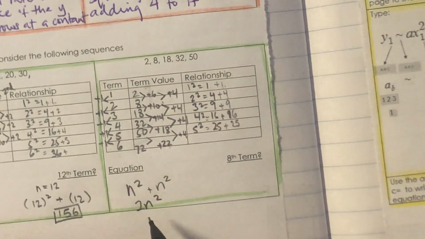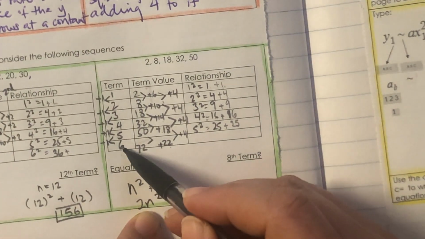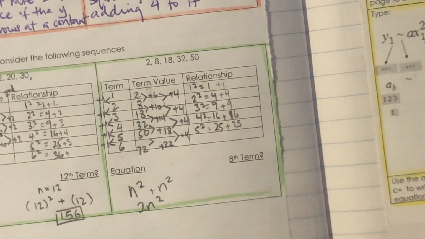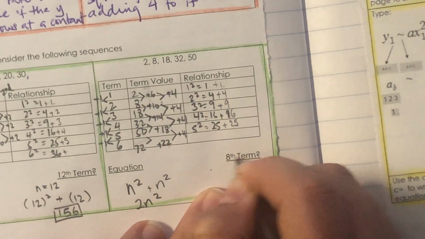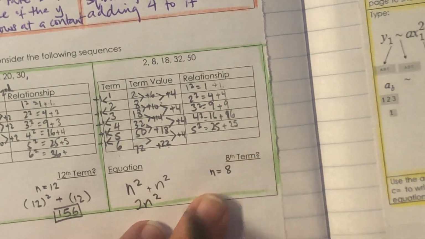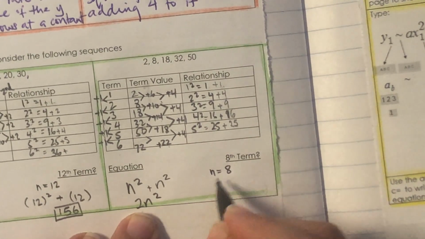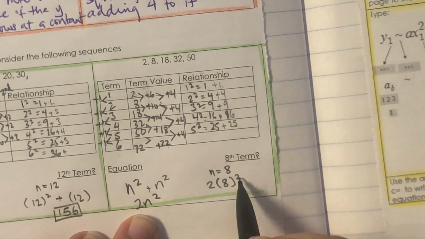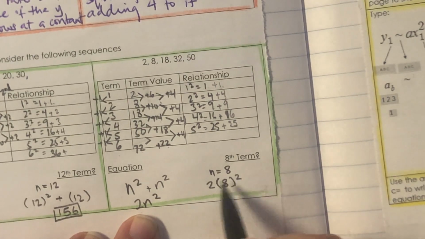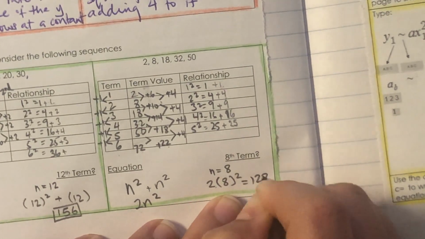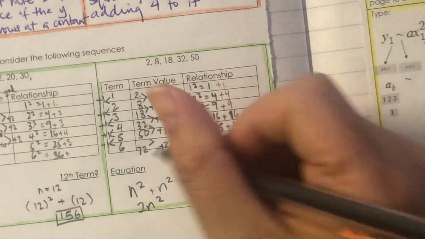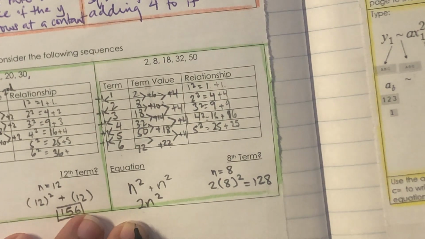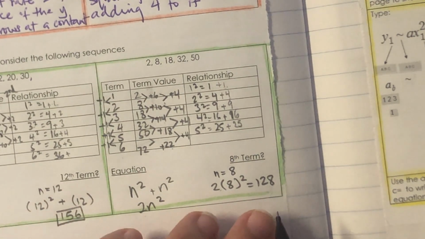Now I'm going to check it with my equation. It says n, which is 6, squared is 36, times 2, which is 72. So I know that one's right. If I had to find the 8th term, n is equal to 8. All I do is put 8 where n is, so 2 times 8 squared. 8 squared is 64, times 2, which is 128. So you don't have to sit here and keep doing all of this math to get to whatever term they want. If you can find the general equation, then you can find the 8th term.